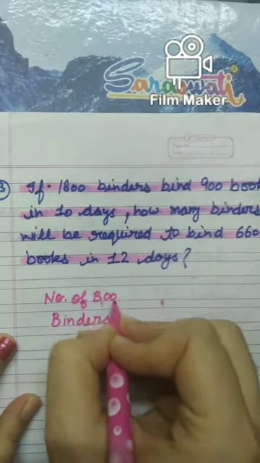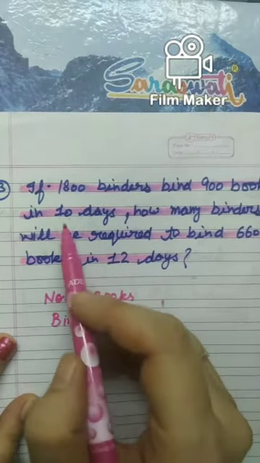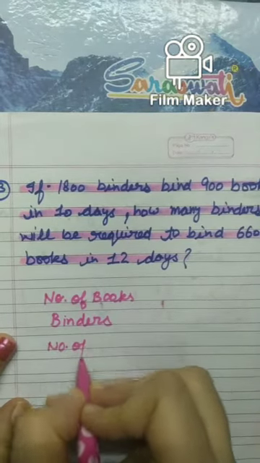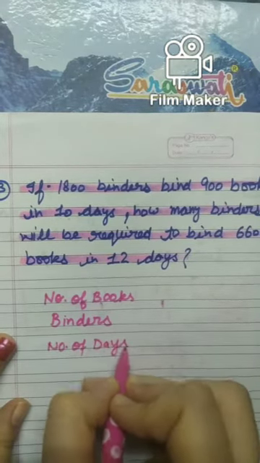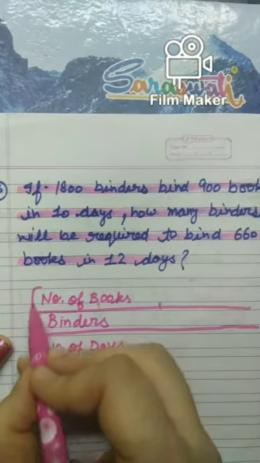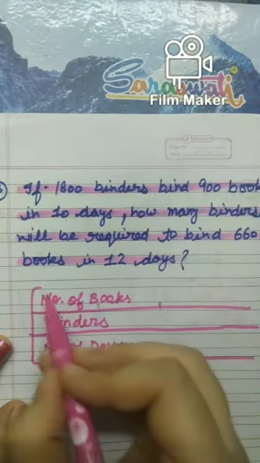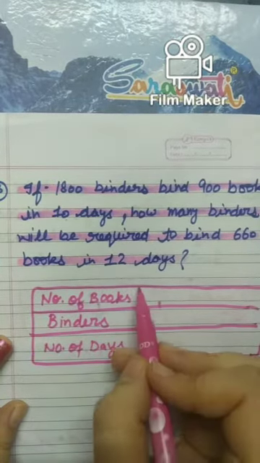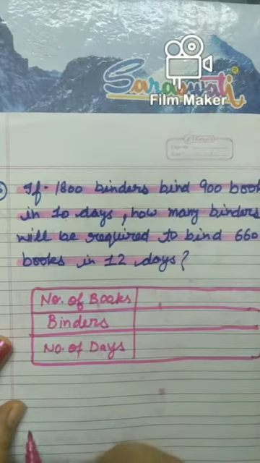And what is the third factor? In 10 days, which means they have given us time, the number of days. So we have 3 factors in this: binders, number of books, and number of days. So I have made a table like that. I have told you whichever is missing, keep it in the center. So I have written binders in the center.